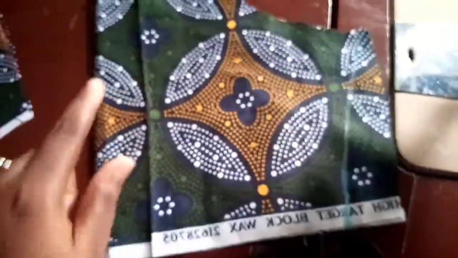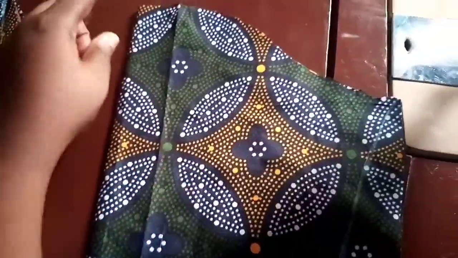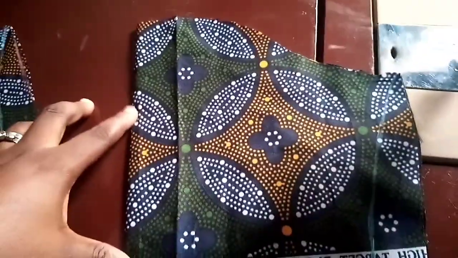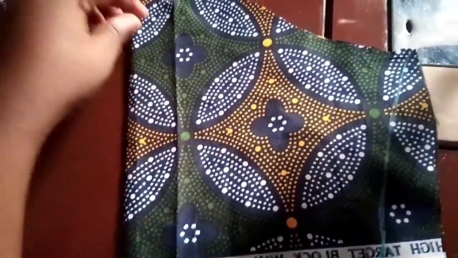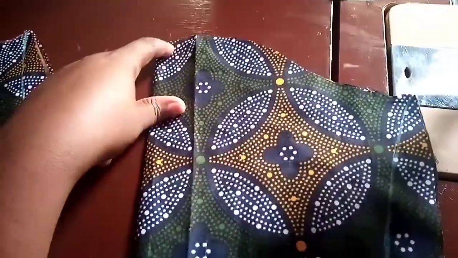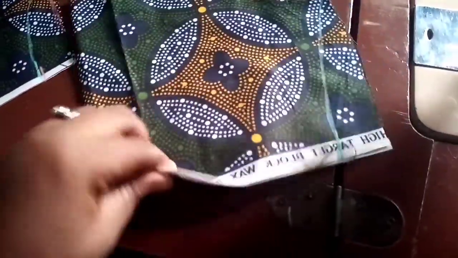So I'll go ahead and attach my sleeve to the dress. So I have a total of 9.5 inches for the length of the sleeve, half inches to join the sleeve to the dress itself, and 1 inch for the folding allowance at the bottom. You can see, so I'll be left with 7.5 inches.